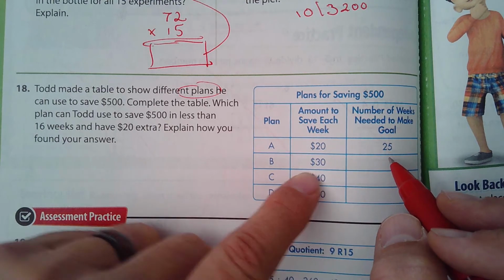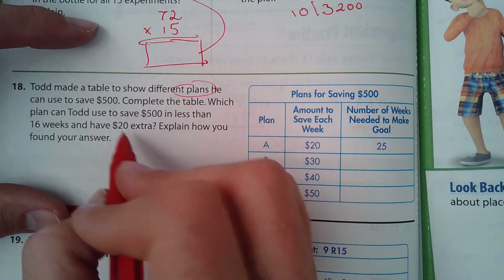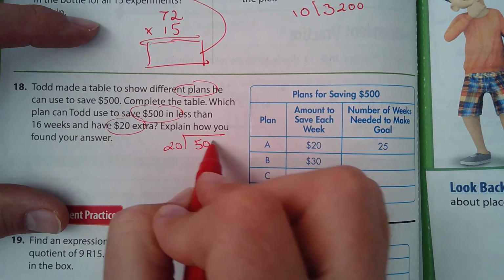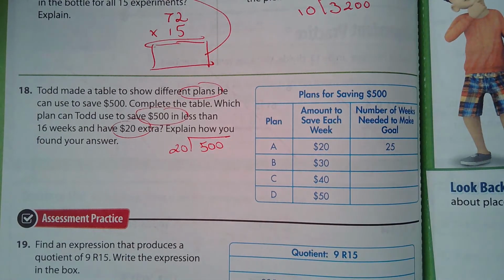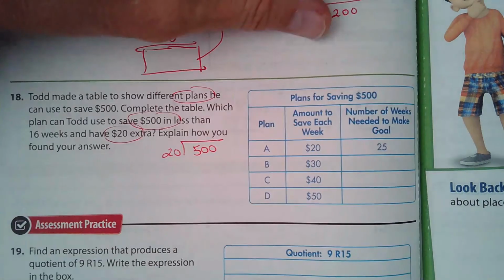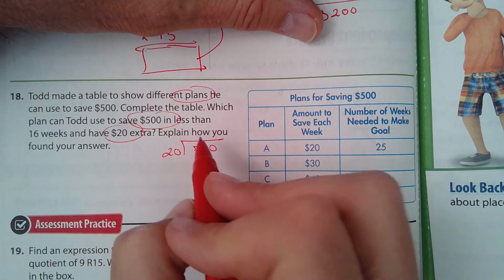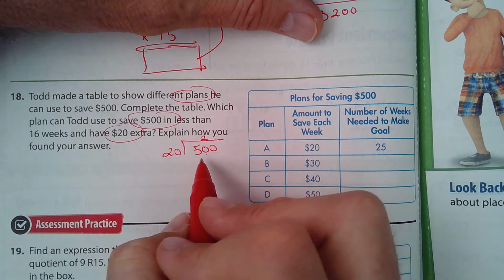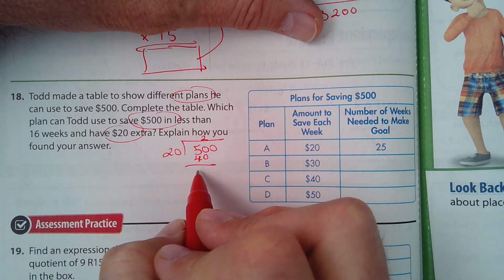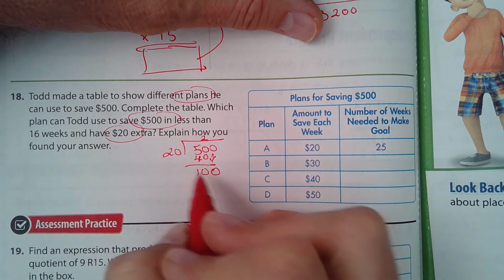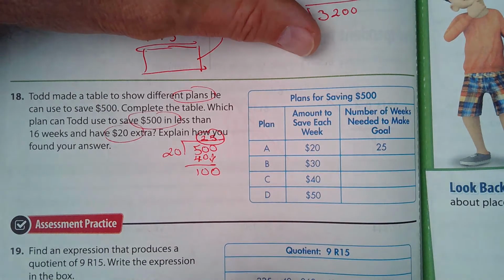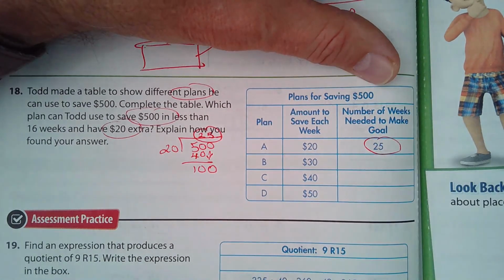How many times, let me ask you a question here. How many times does 20 go into 500? All right, shh. 20 goes into 50 what? Twice, right? What's left over? 10 left over, right? Bring down a 0. 20 goes into 100 how many times? 5 times, so it's 25. So that's what we got.